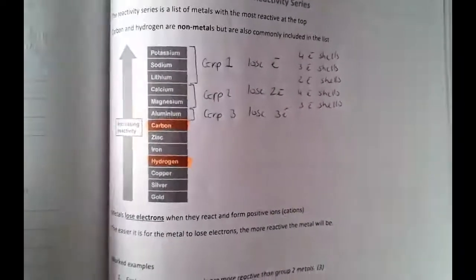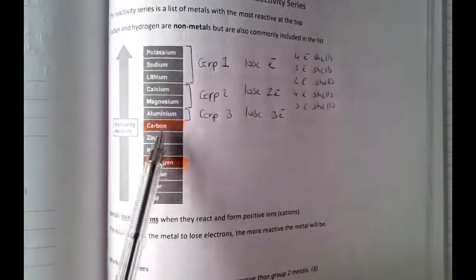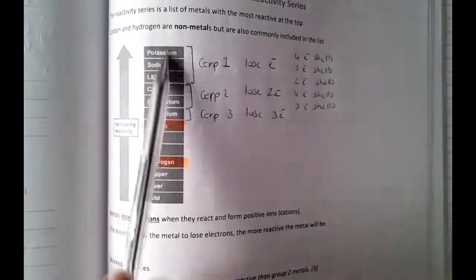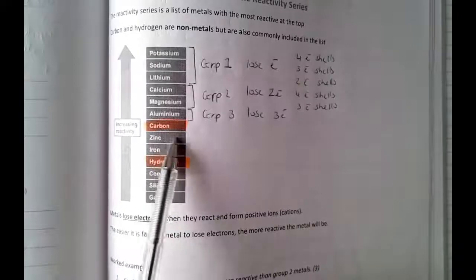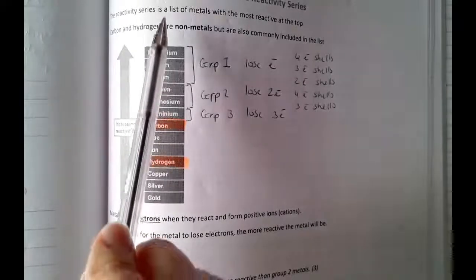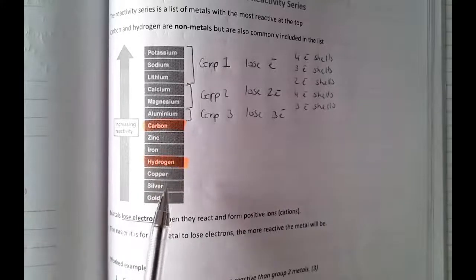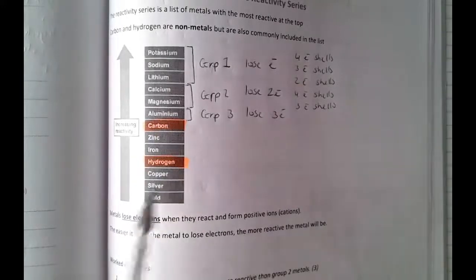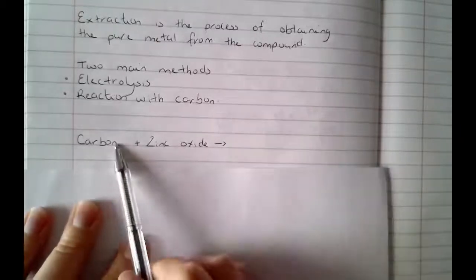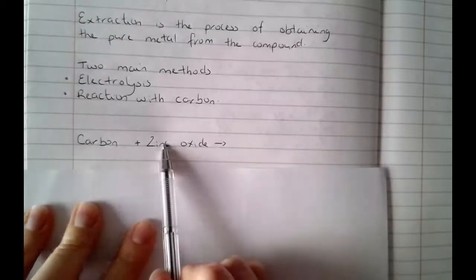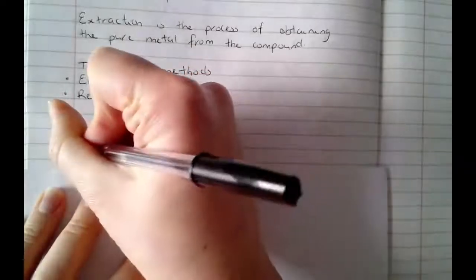So if I just show you again that reactivity series, I've highlighted carbon here in orange, and you can see it's kind of midway in your reactivity series. It's less reactive than the metals above it, but it's more reactive than zinc, iron, copper, silver, and gold. Again, I've highlighted hydrogen in orange because it's also a non-metal. But you've got zinc, iron, copper, silver, and gold that are all less reactive than carbon. And our rule with displacement reactions was always that, if the element that's by itself is more reactive than your metal in the compound, then they can swap places.